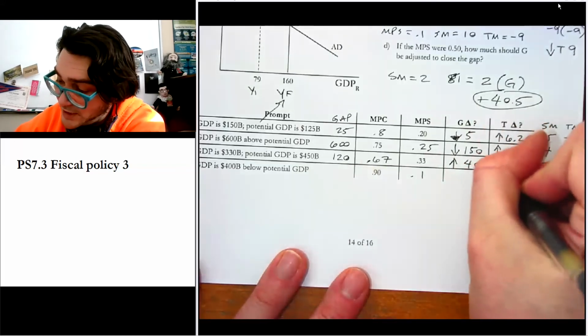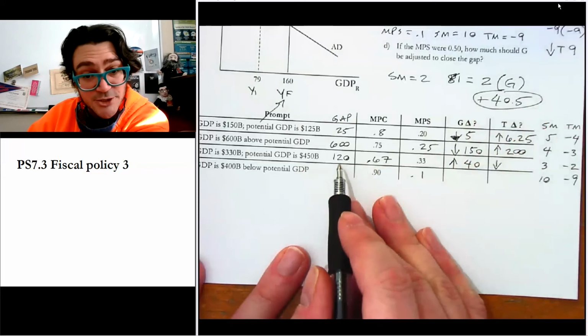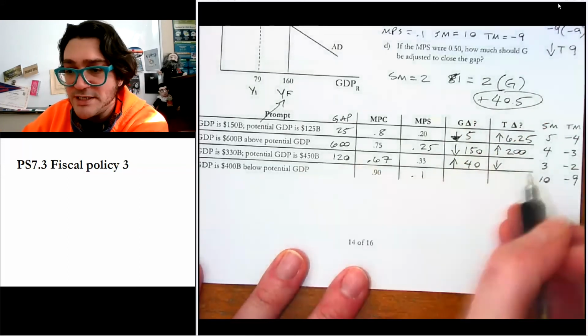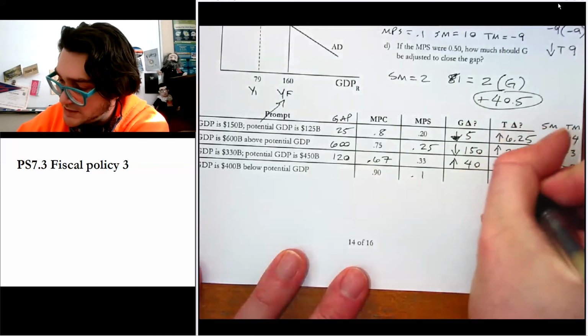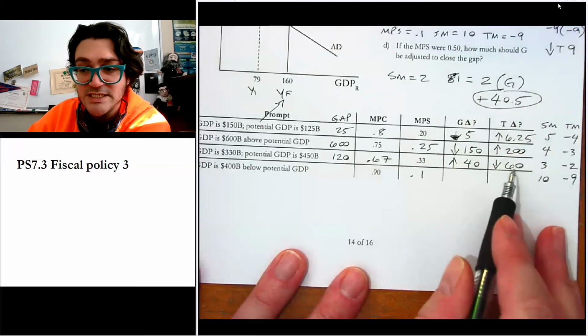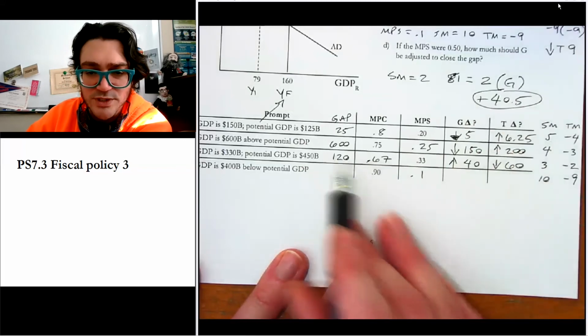Now this one, we're going to want to cut taxes because the gap is a recession. So we lower the taxes. And what do we want to lower it by? 120 divided by -2, so that's 60. So we say here 60, cut taxes by 60 times the 2 gives you 120.